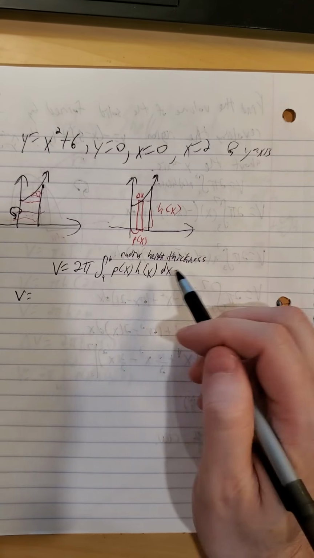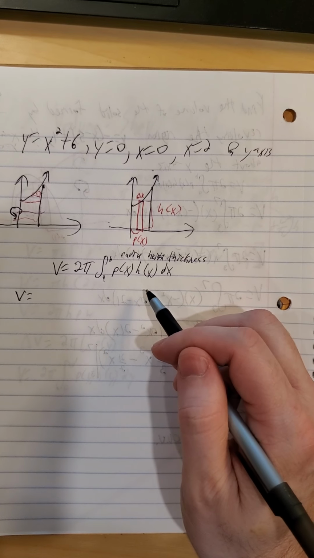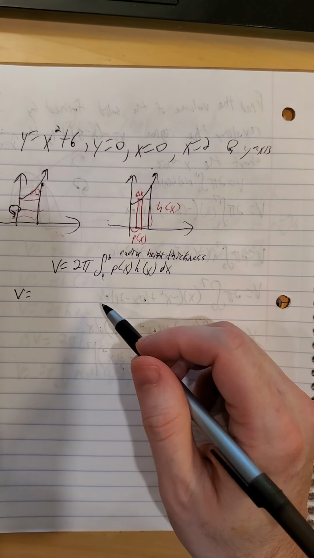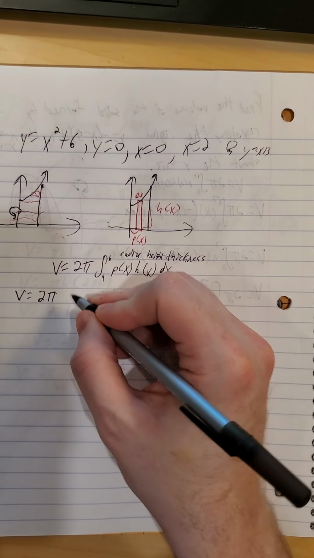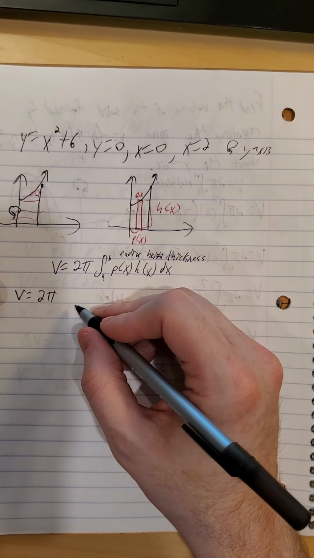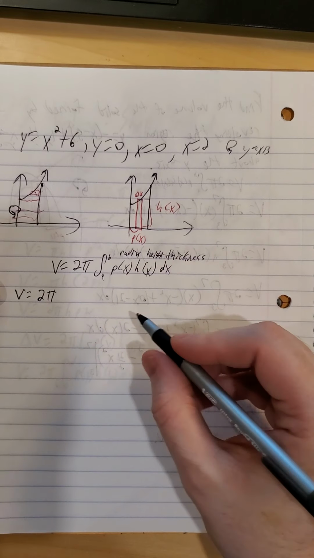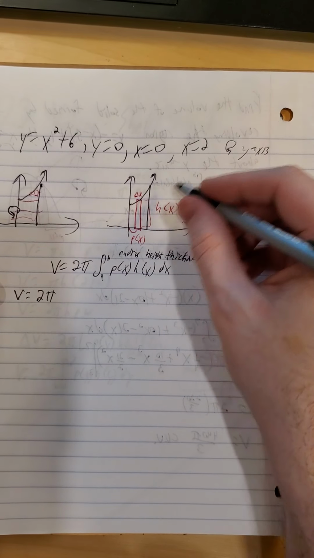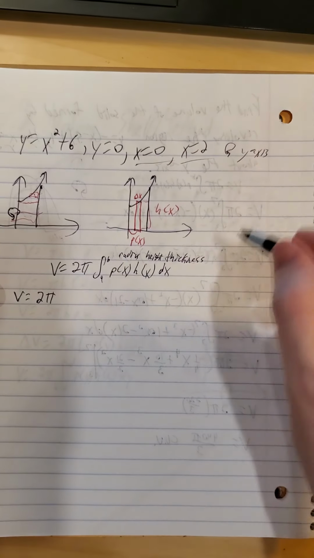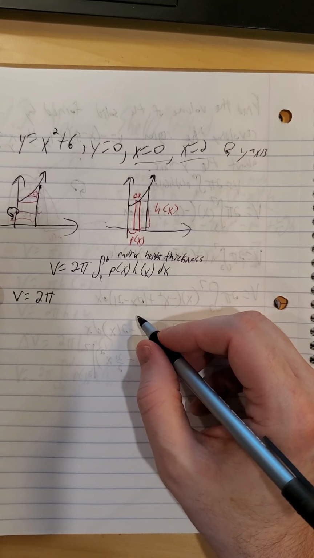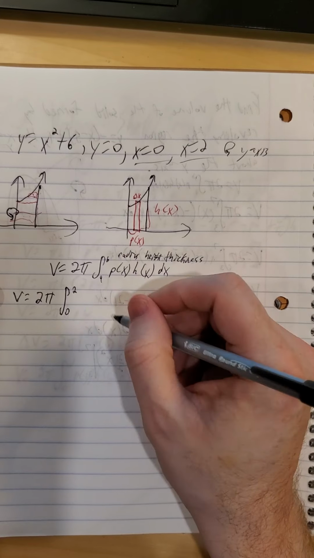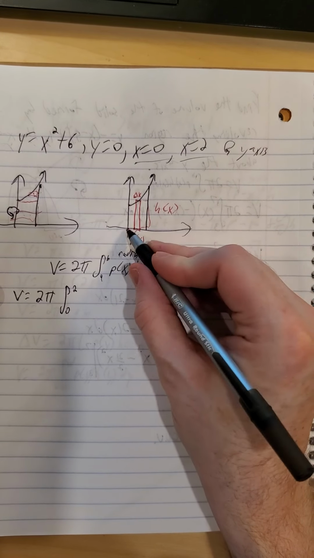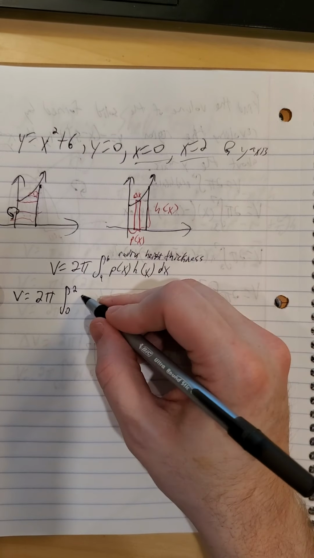And I recommend, as many times as you have to look back at the formula, each time you have to look back at it, make yourself write it down again until it sticks. So our volume here, 2 pi times our integral. Recall they told us we're going from 0 to 2. Our average radius, 0 to x, is just x.